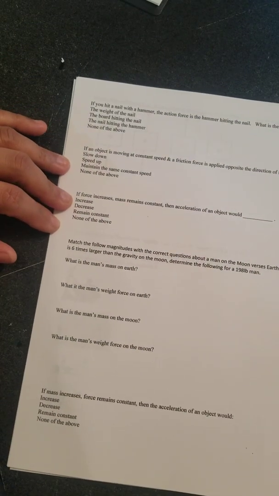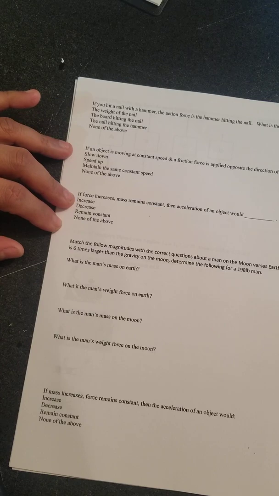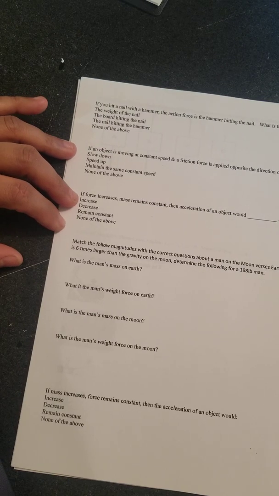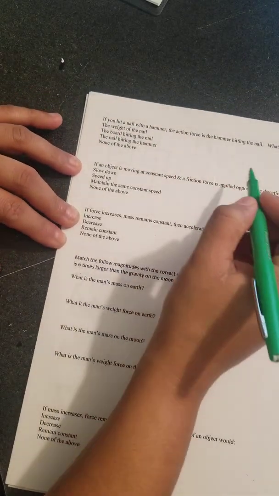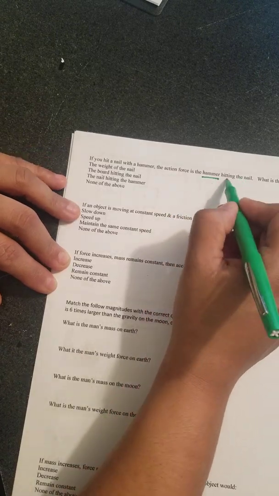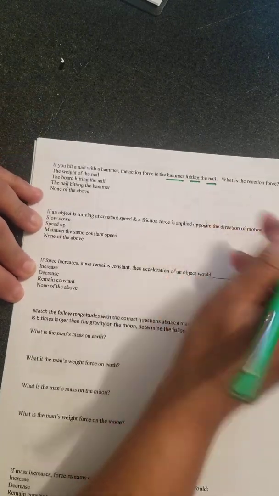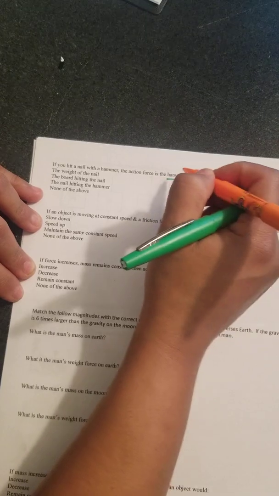Let's keep going. Says here though, if you hit a nail with a hammer, the action force is the hammer hitting the nail. The reaction is going to be the opposite.